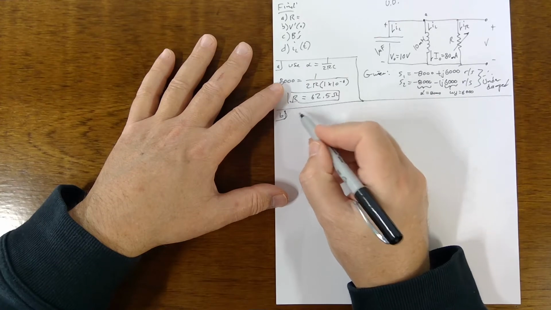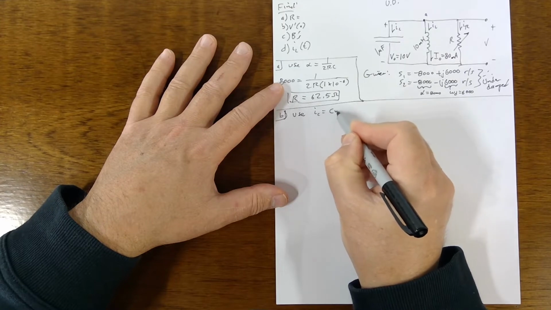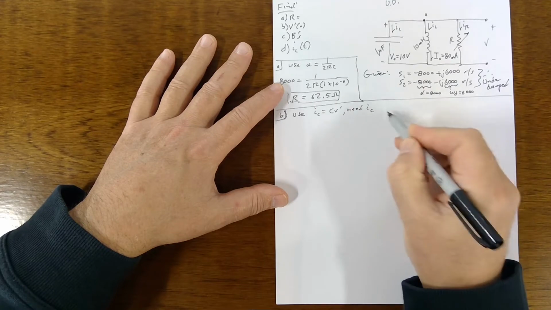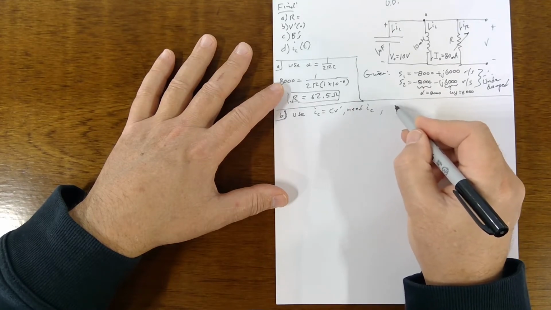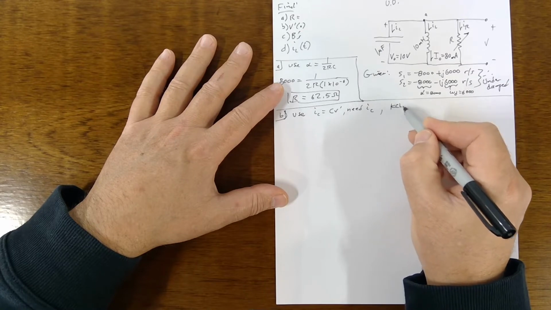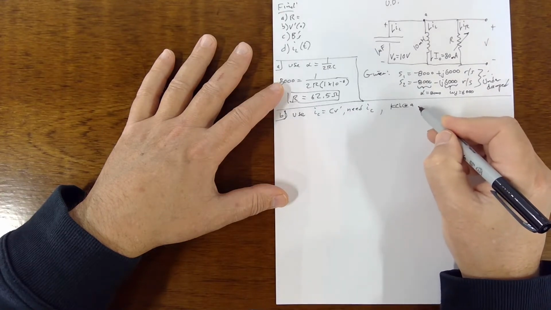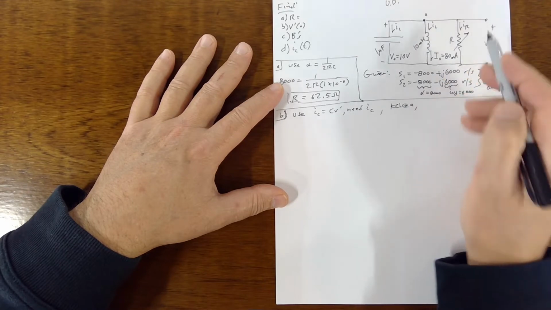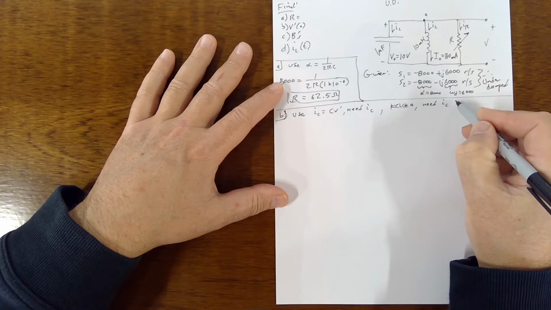We're trying to find V prime at 0. So we're going to use I sub C equals C V prime. So we need I sub C, right? And we can get I sub C if we use KCL at node A, if we had the other two currents, so then we would need I sub L and I sub R.